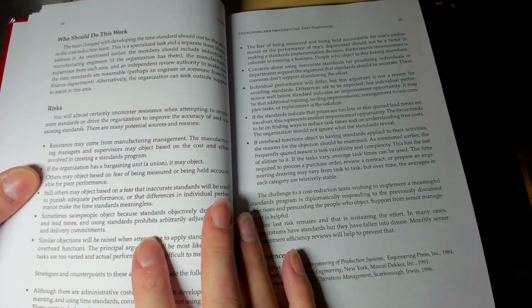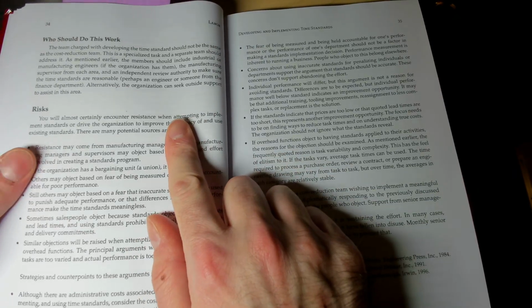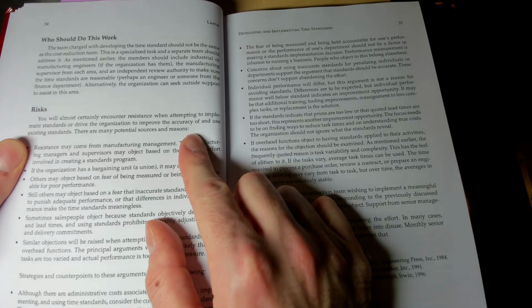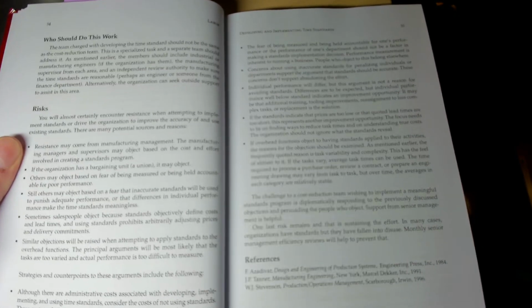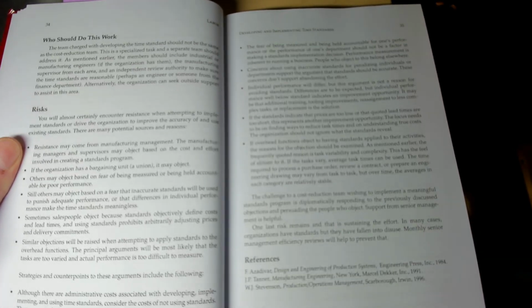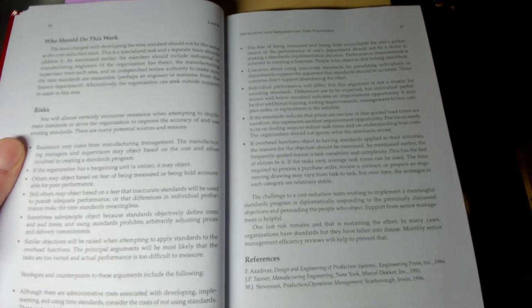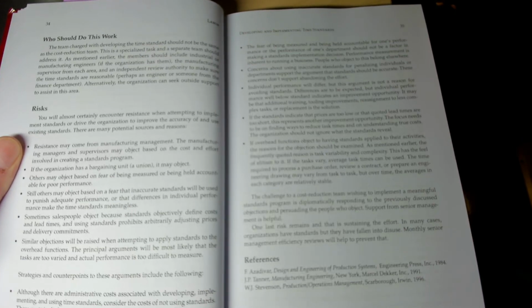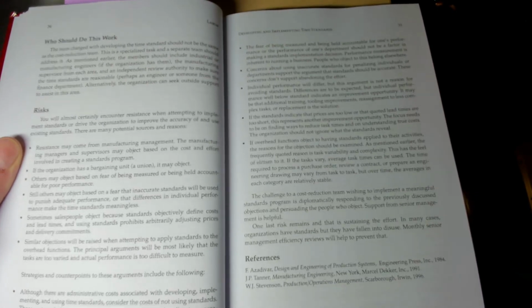Who should do this work? The team charged with developing the time standards should be the same as the cost reduction team. This is a specialized task and a separate team should address it. As mentioned earlier, the members should include industrial or manufacturing engineers if the organization has them, the manufacturing supervisor from each area, and an independent review authority to make sure the time standards are reasonable, perhaps an engineer or someone from the finance department. Alternatively, the organization can seek outside support to assist in this area.